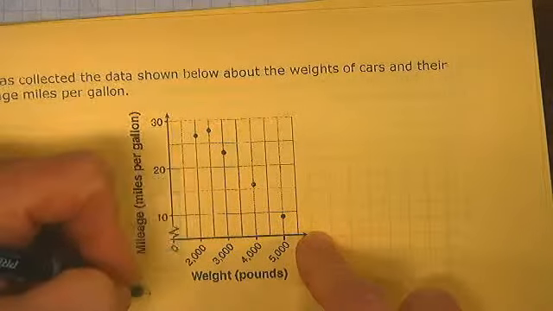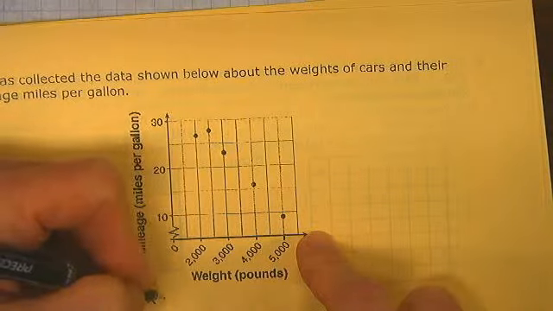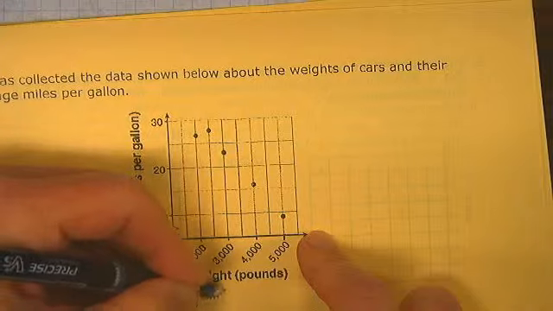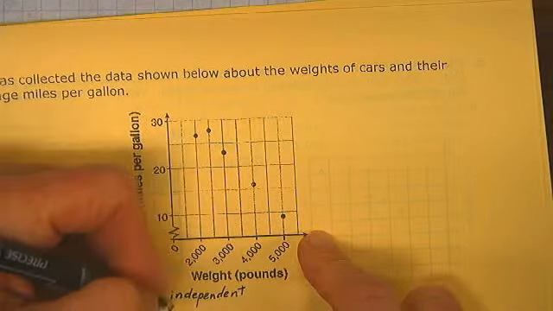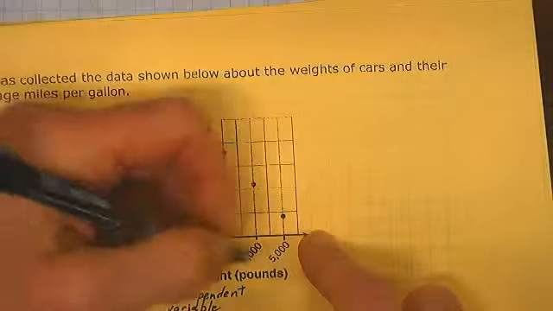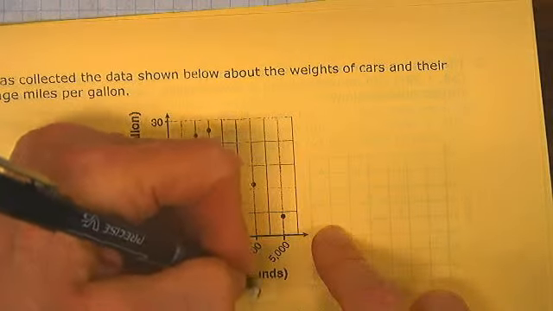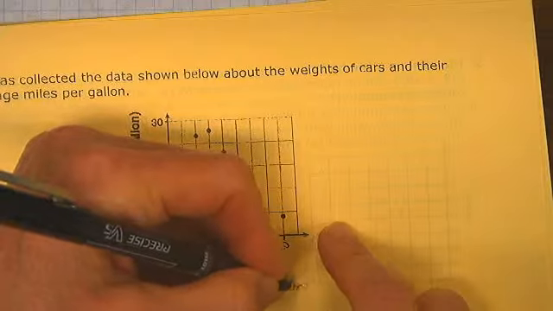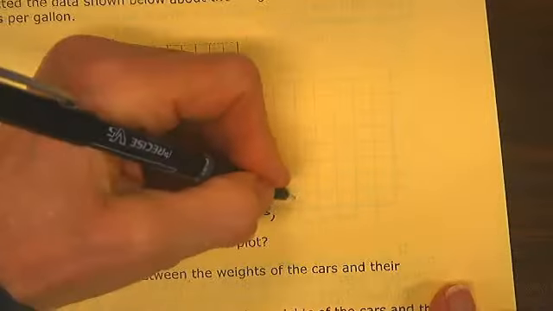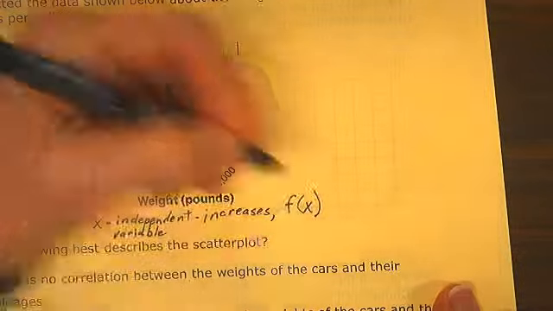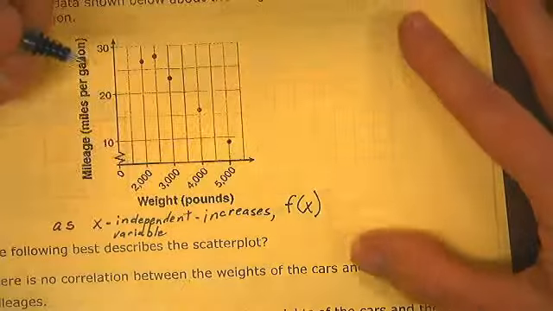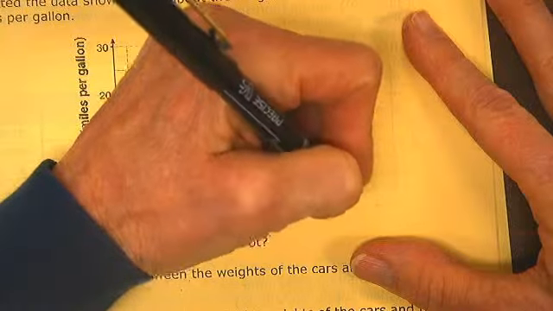As x, the independent variable, increases, f of x, the dependent variable, the variable that depends on the value of x, decreases.